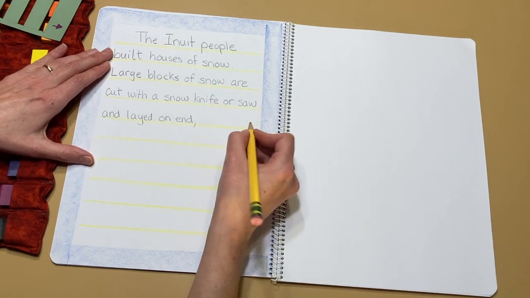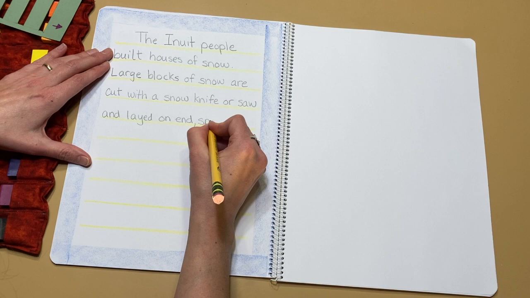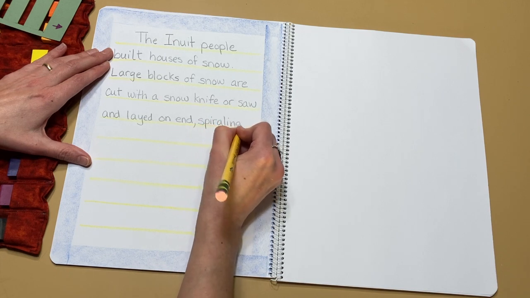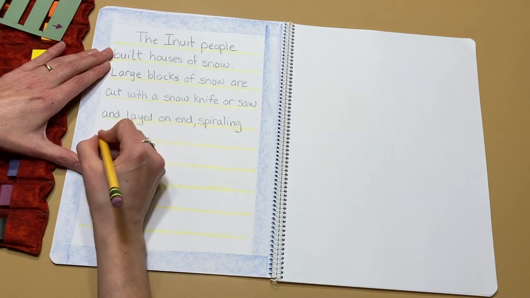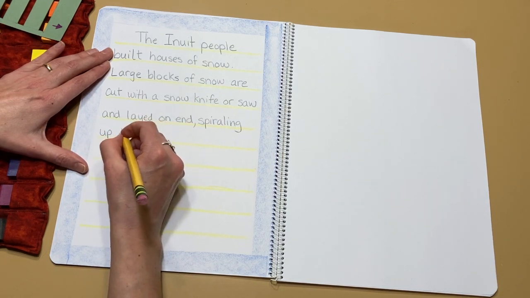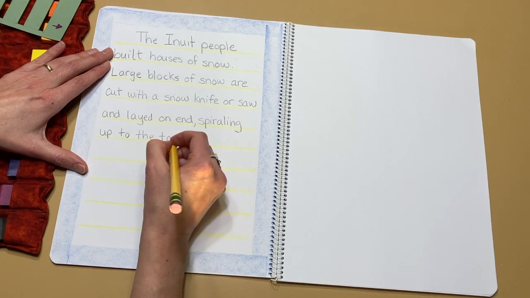Spiraling. I hope you have enough room for this word. I have enough room, I think. Spiraling. Oh, nice. Up to the top.